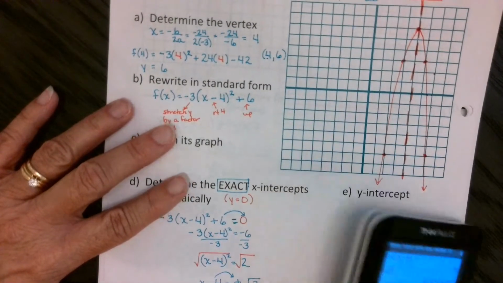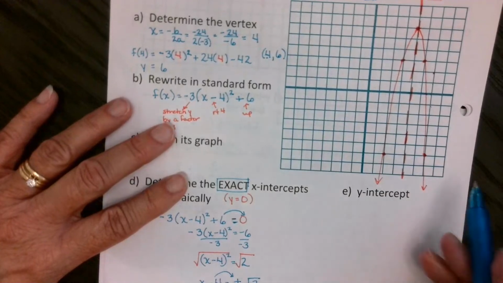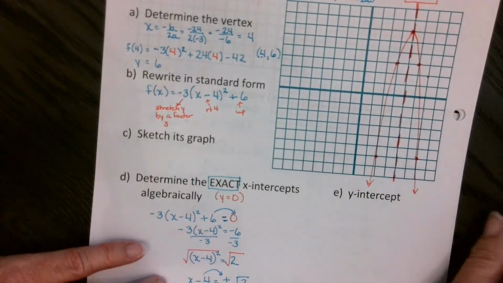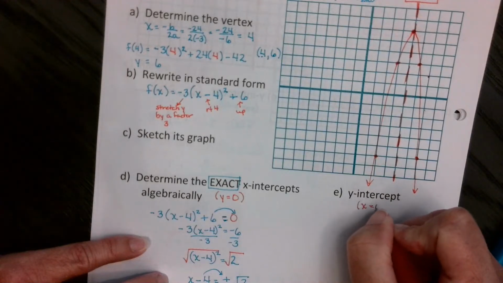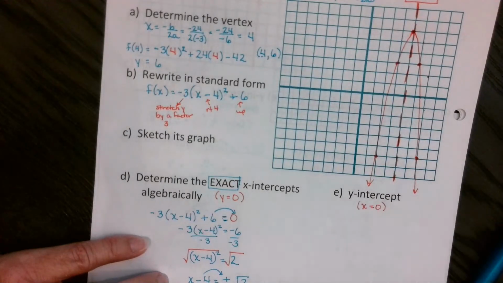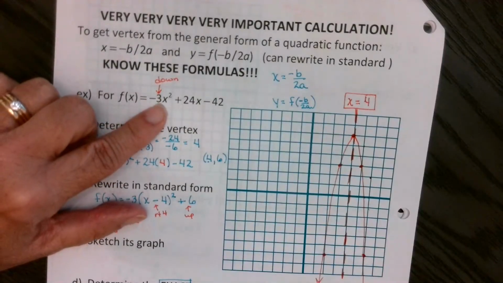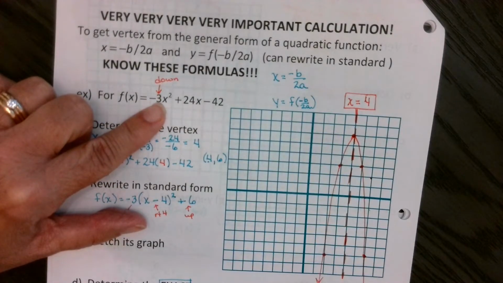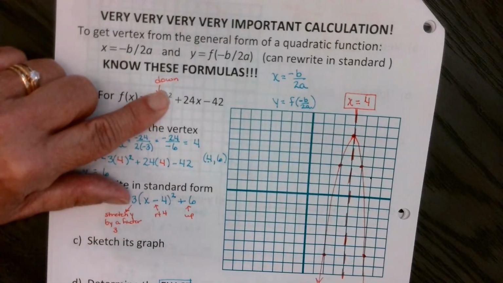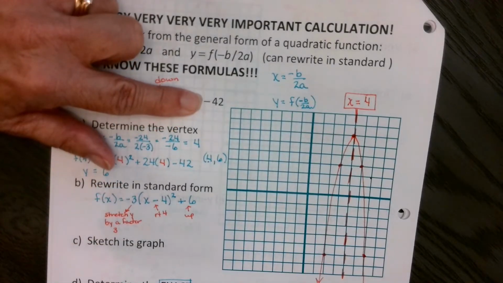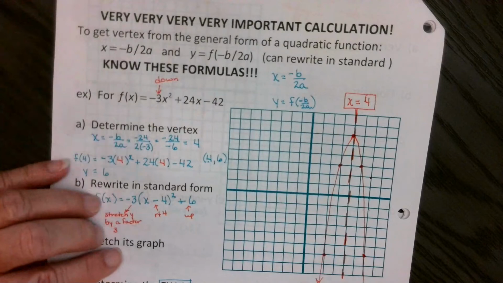So, all right, now the y-intercept. Same rule as before, you take your x and set it equal to 0. I don't care where you put it. To me, it's easier here, and here's why. Wherever I see my x, I'm going to plug in a 0, which means this gives a 0, this gives me 0, and I'm left with negative 42.